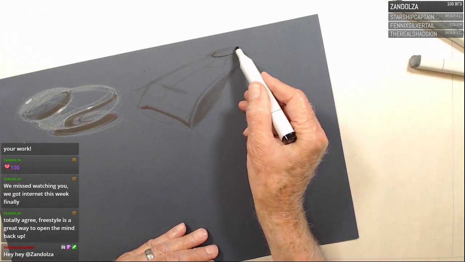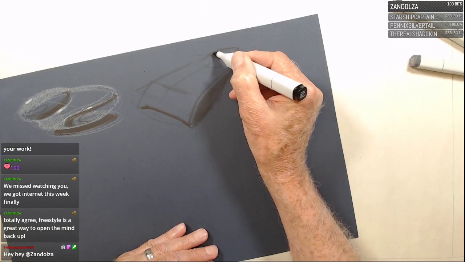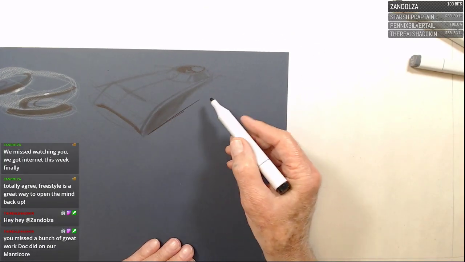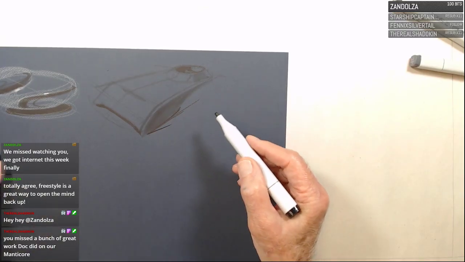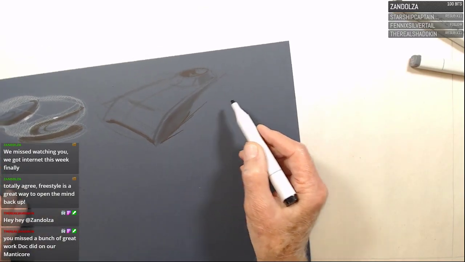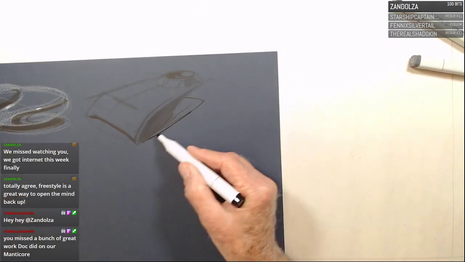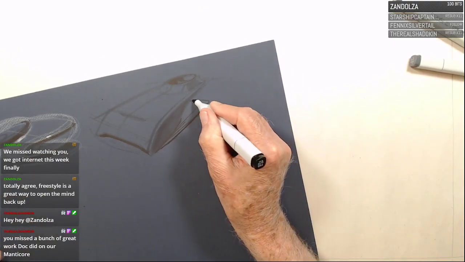Just got to do a little bit of sketch on top of this guy. A little more depth in this thing. There it is. And just some shadow here. Just to separate just a bit.